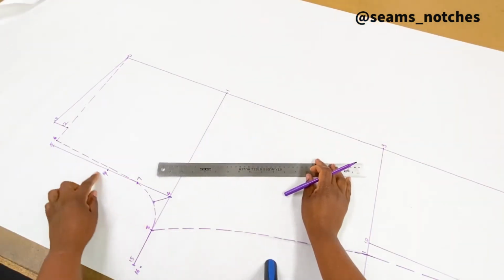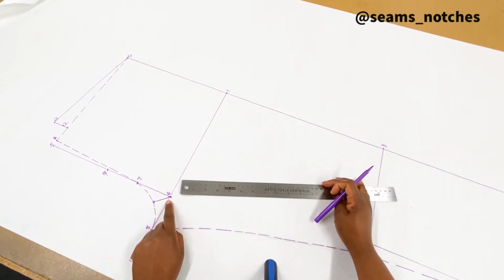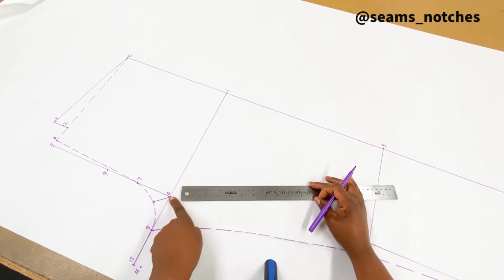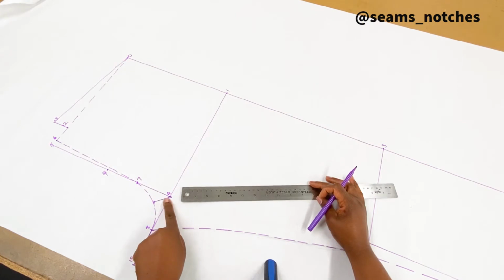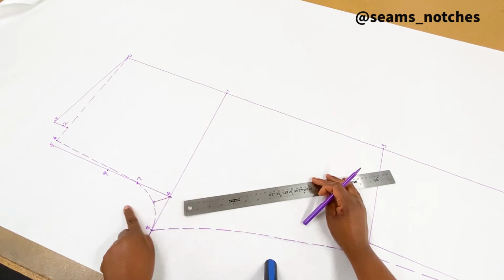And so to give us that dip around the crotch area, we need to measure 5.5 centimeters from point 4, like we did before, on an angle from point 4, 5.5 centimeters upwards.